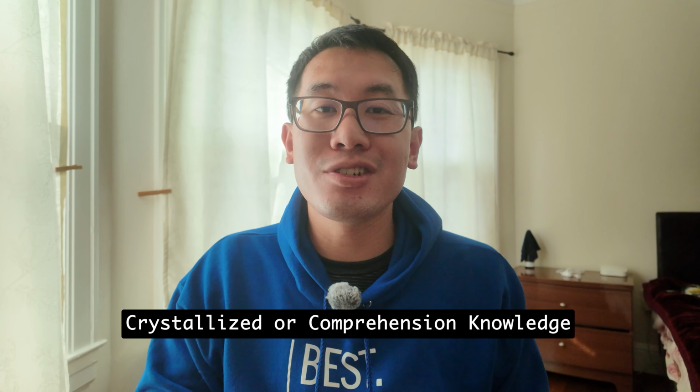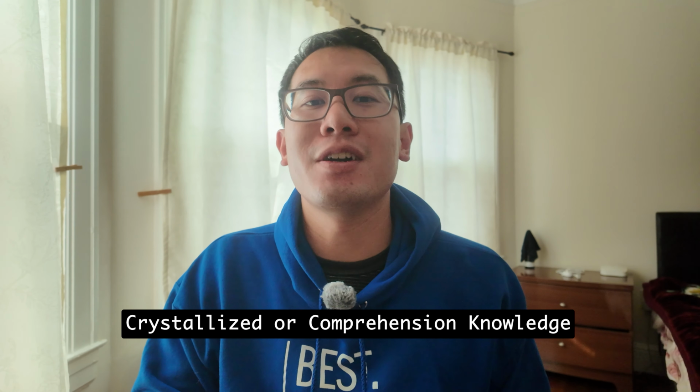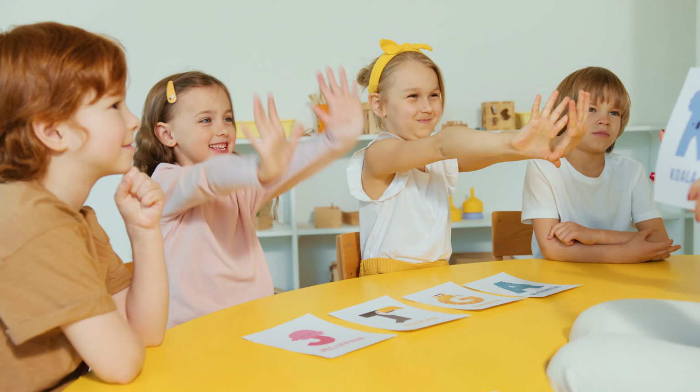Crystallized or comprehension knowledge is essentially a student's fund of general knowledge and verbal skills. It measures our ability to understand how words may go together and understanding of vocabulary and being able to explain ideas clearly. If this area is strong, the student might use advanced vocabulary and participate well in whole group or small group discussion.